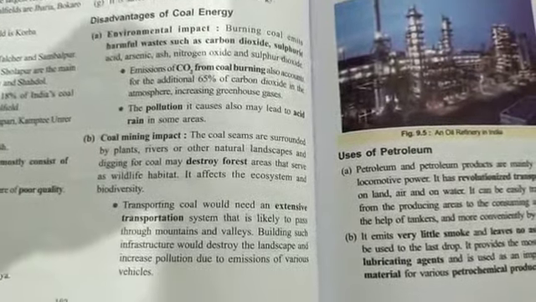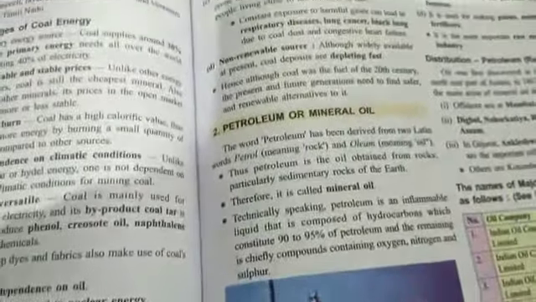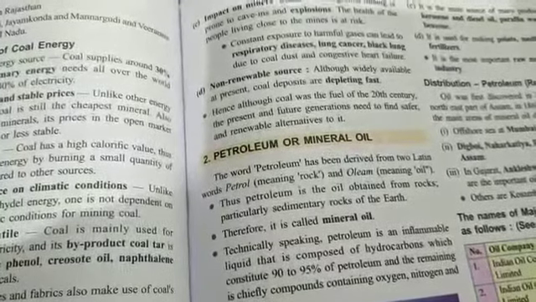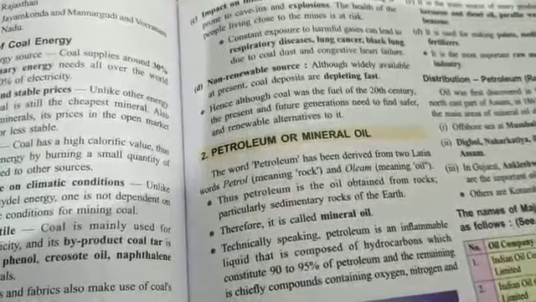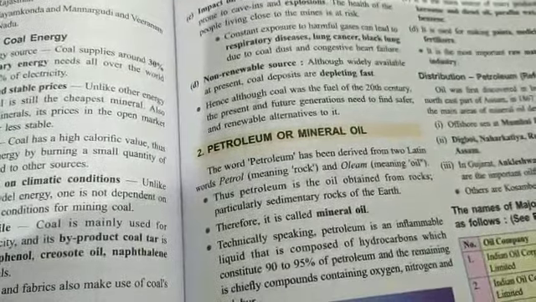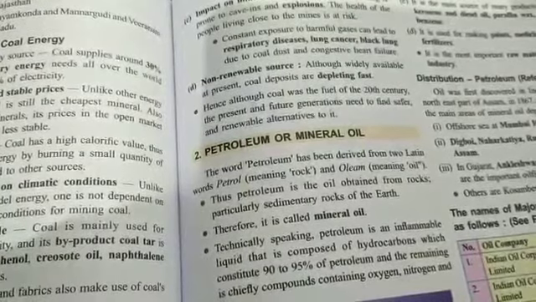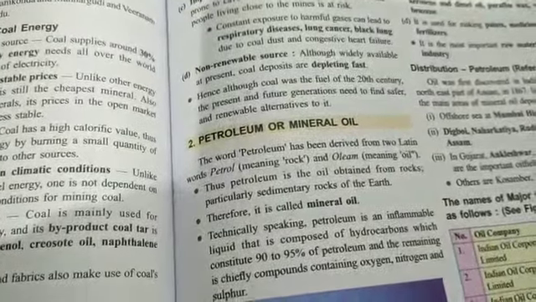Impact on miners' health is also there, because constant exposure to harmful gases can lead to respiratory damage, lung cancer, and black lung due to coal dust. And it is a non-renewable resource. Although widely available, coal deposits are depleting very fast. Although coal was the fuel of the 20th century, future generations need to protect it and save it.